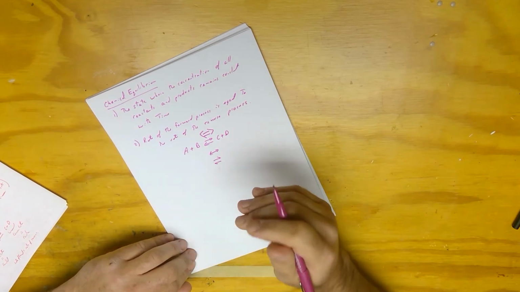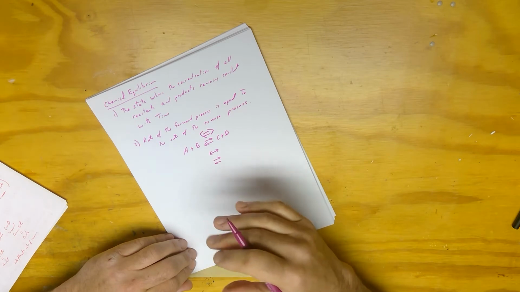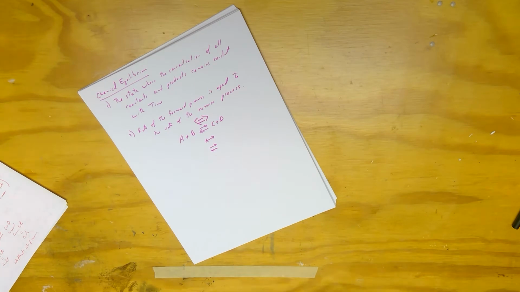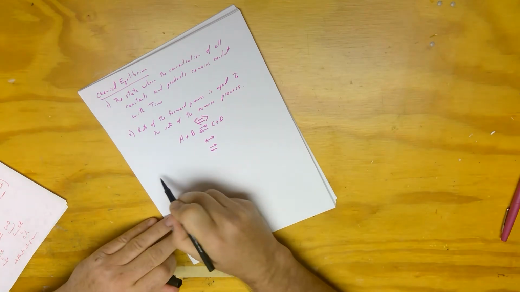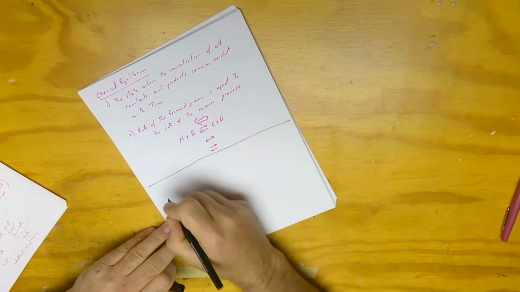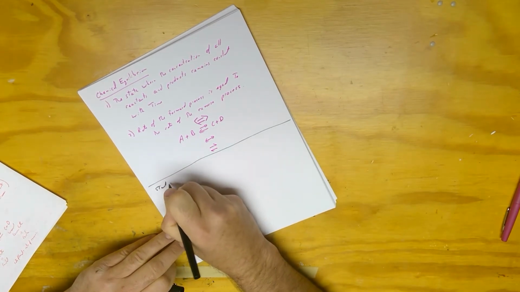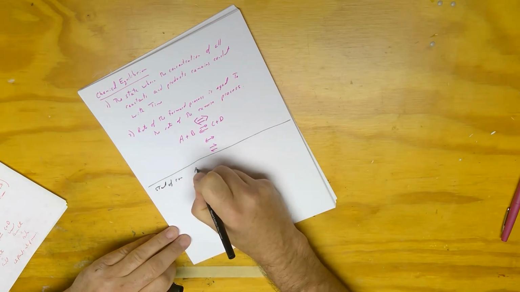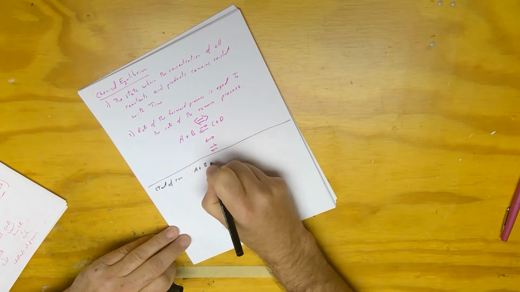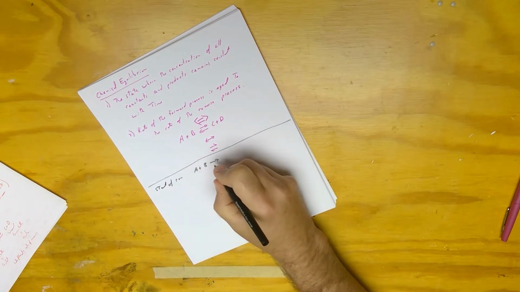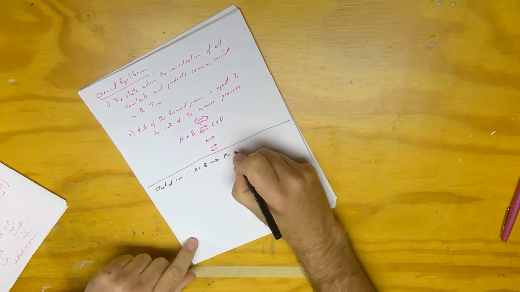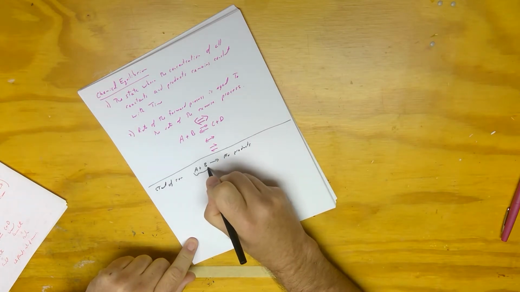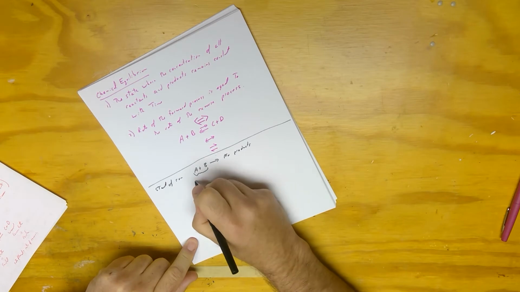Now what I want to do is go through what happens from the beginning of a reaction until we reach equilibrium. So at the start of a reaction, we have A plus B, and at the very beginning, there are no products. We're going to have a high concentration of A and B.